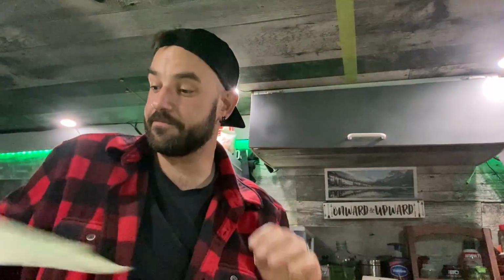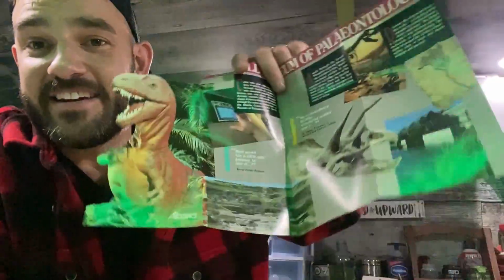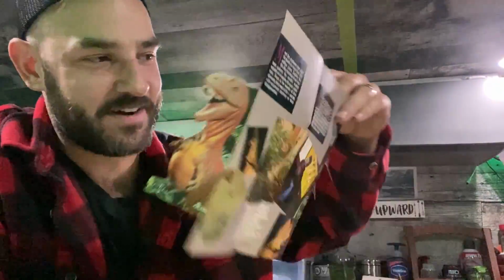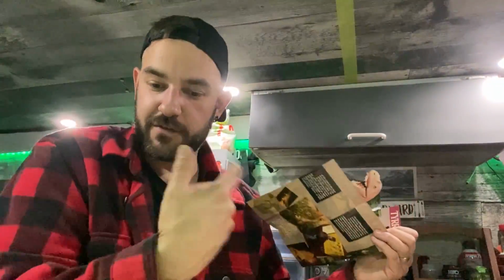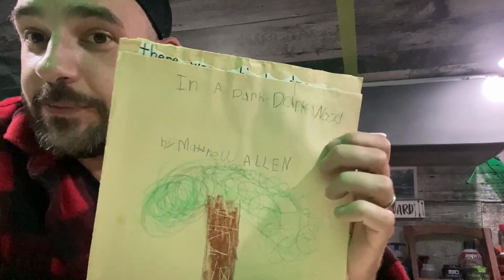There's people outside. We are not alone. Well, obviously this isn't here. A pamphlet from the Royal Tyrrell Museum. Something that planted a seed that made me super giddy about Jurassic Park. Guarantee you, this was before 93. In a Dark, Dark Wood by Matthew Allen. So another story. In a Dark, Dark Wood by Matthew Allen.